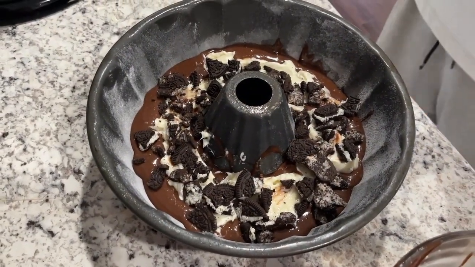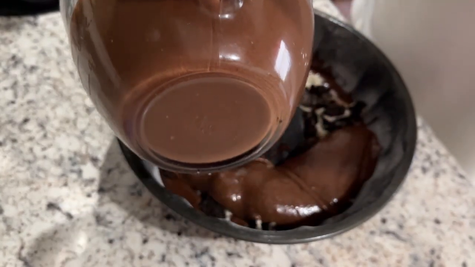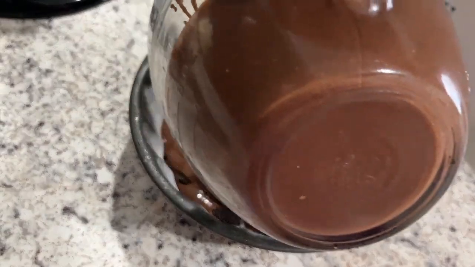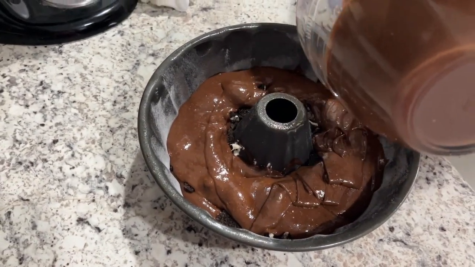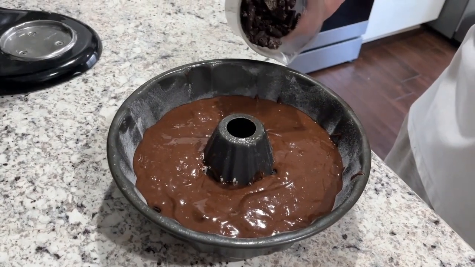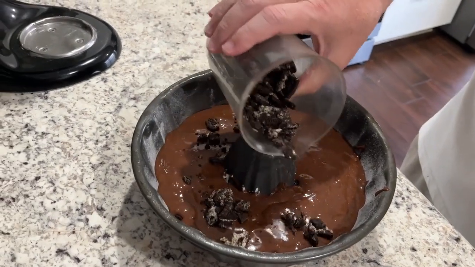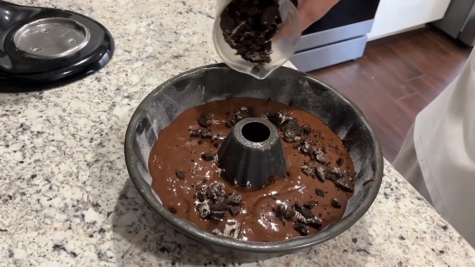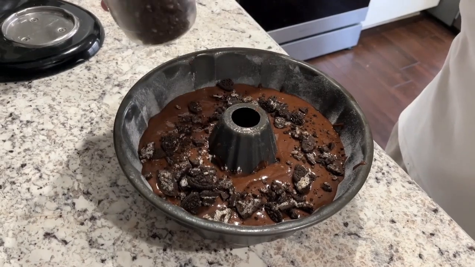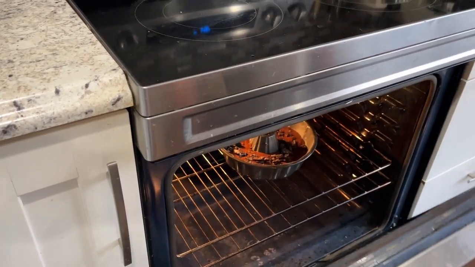One layer complete. This is what we've got so far. And now I'm going to put another layer of the chocolate cake on top. Okay, so I'm going to put a little bit of layer of the cookies on top of this, just to give it that extra little bit on the bottom. And then I'll save a little bit to put in the glaze. The oven's set at 350, and we're putting it in.